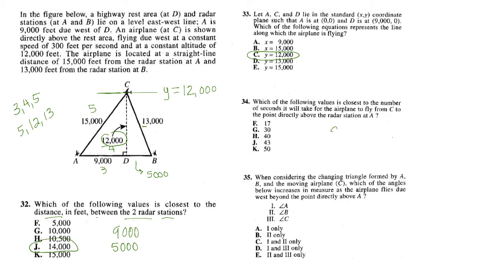So we've got 9,000 feet, and we are traveling at a rate of 300 feet per second. And so notice that's going to give me 30 seconds is how long it's going to take. So answer choice G.